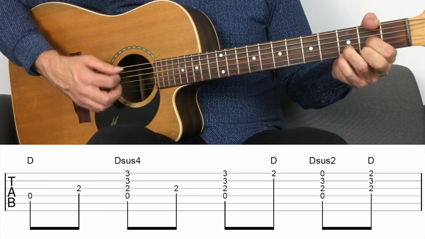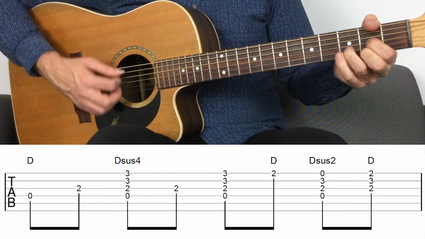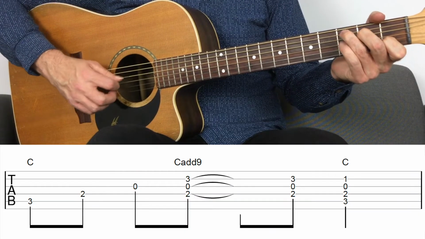So there I'm again including the sus 2 and sus 4 chords for the D, and just a little bit of a slightly different approach there with where I play them. But you hear the melody there, or suggested sort of melody there within the chord, or certainly the movement. Then we get to the C.